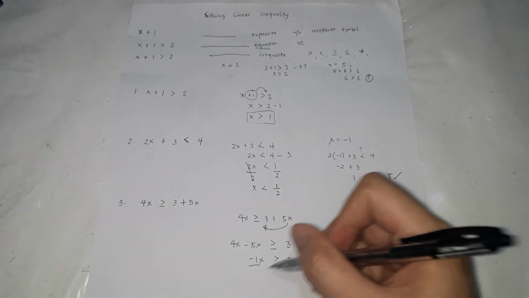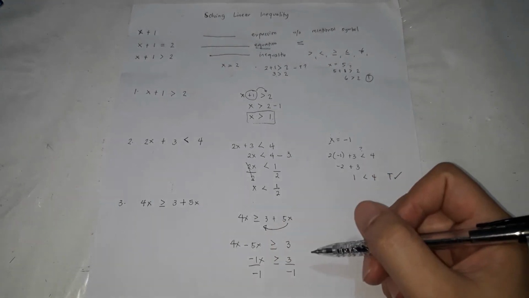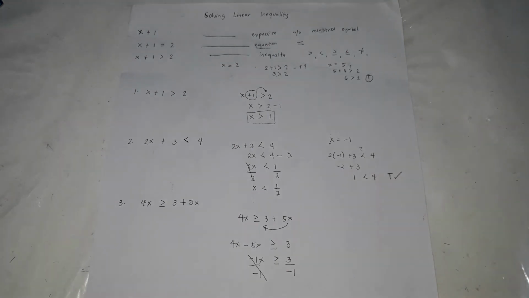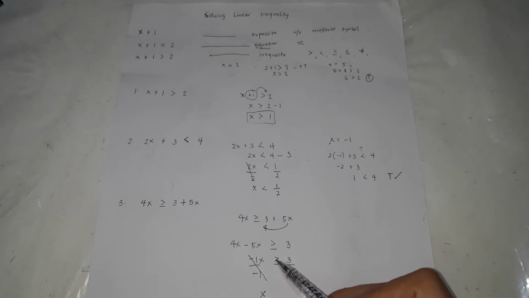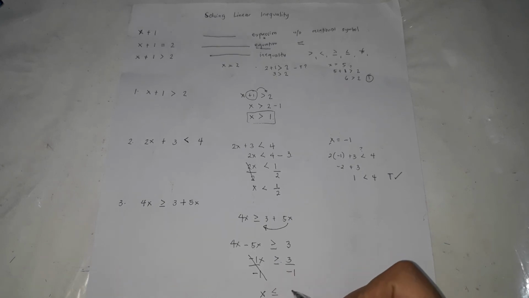Divide both sides by negative 1. Cancel. Kapag mag-divide ka, or kapag mag-multiply ka ng negative, the relational symbol will change to its opposite. So dito, it is greater than, magiging less than. So again, kapag mag-divide kang ng negative, mag-change siya to its opposite. So ang greater than, magiging less than or equal to negative 3. 3 divided by negative 1 is negative 3.